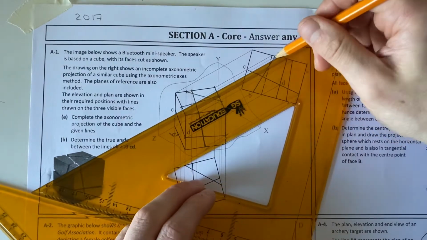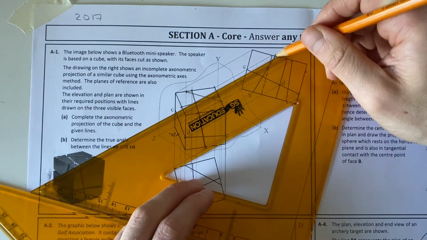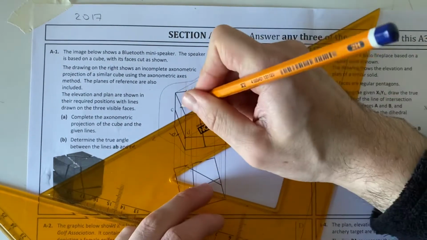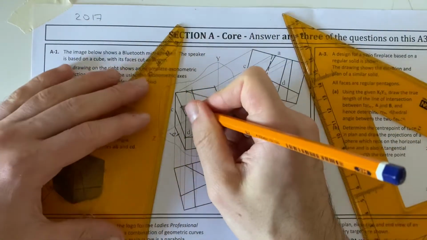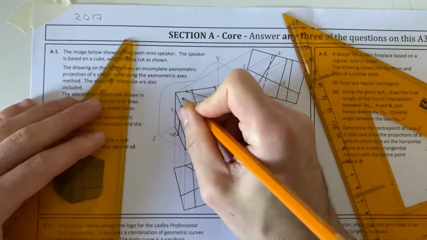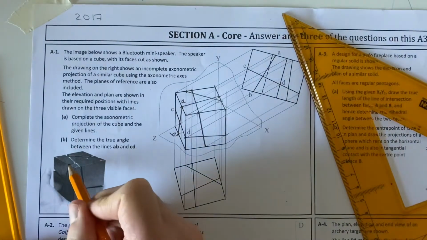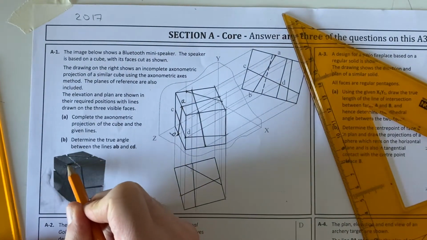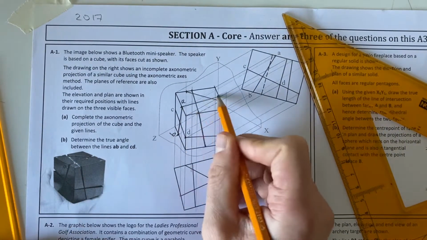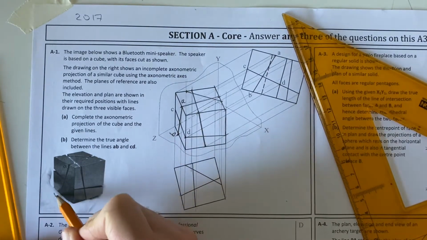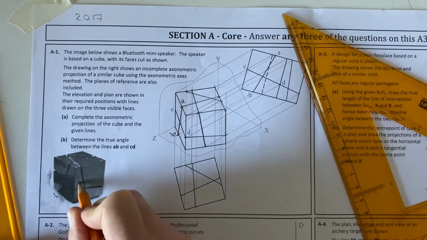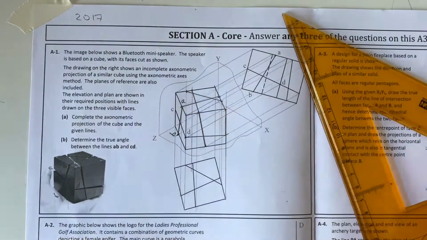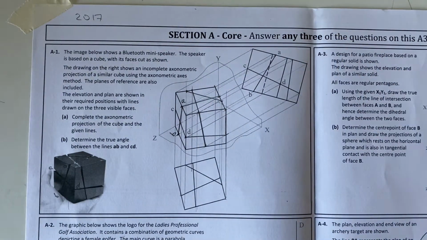A connects to B, and then A passes through that top point there. So you can see there, A is that point, and it connects those two lines top there, and then back down to B down there. And obviously you have D here and C out here. That completes part A, complete the axonometric projection of the cube and the given lines.